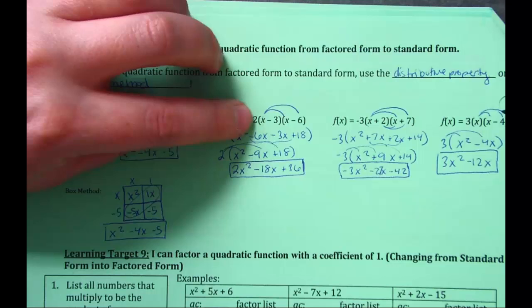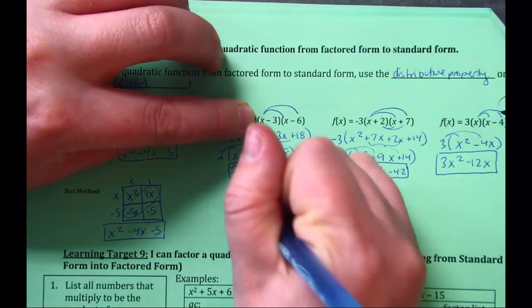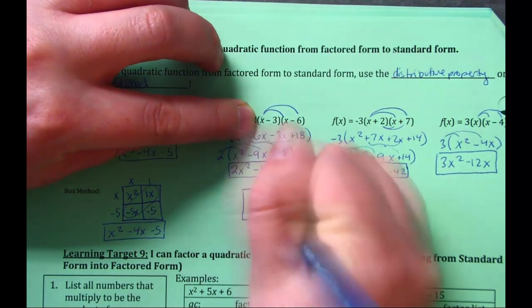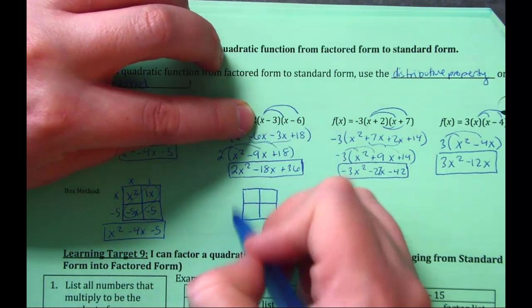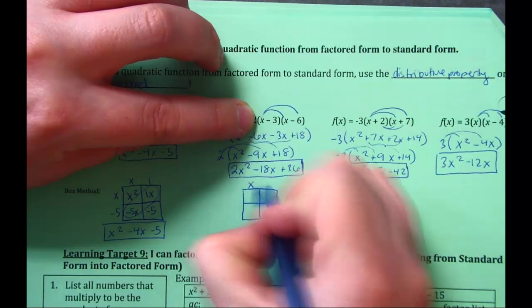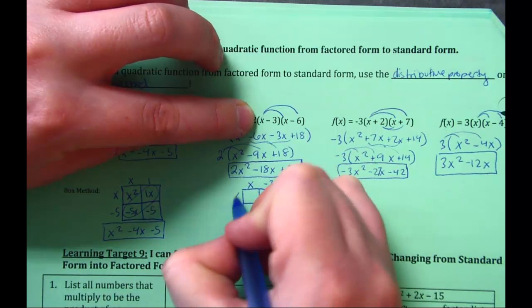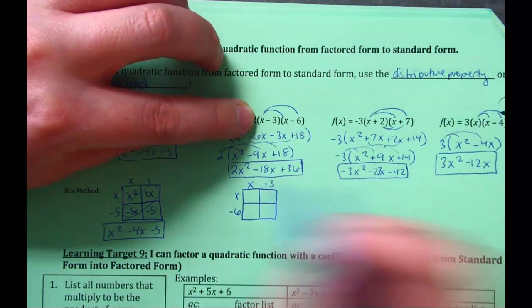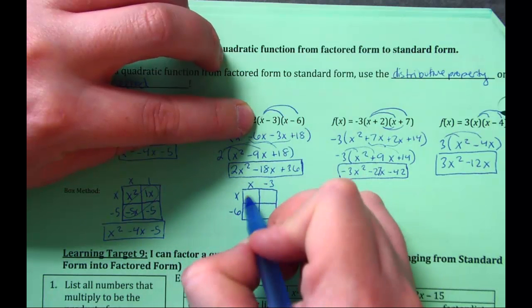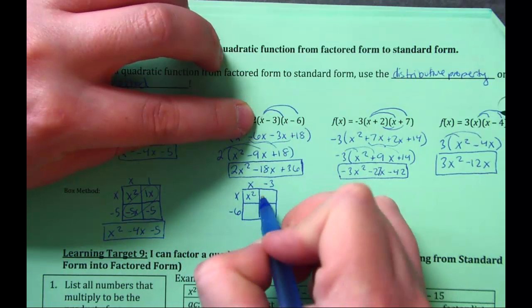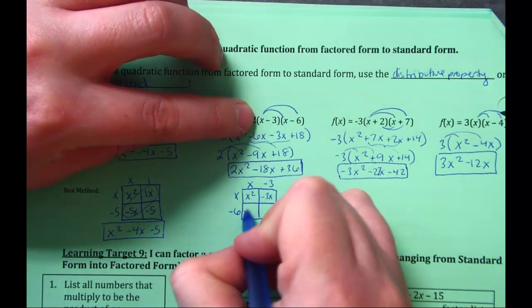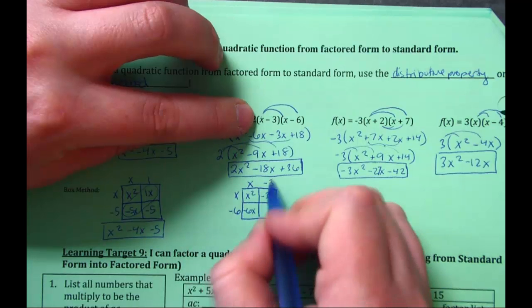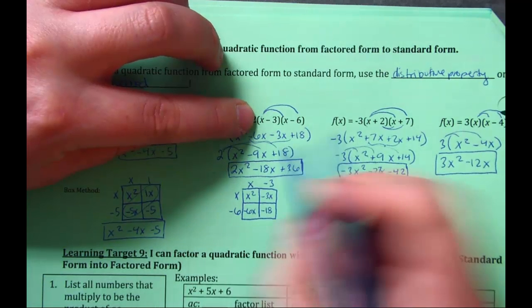Just like before, we're going to ignore this 2 out front, and we're going to make our box. I always put the first one across the top, but you can put it on the side if you want. I do it across the top, so I have x and a negative 3, and an x and a negative 6. And then I multiply, so x times x is x squared. x times negative 3 is negative 3x. x times negative 6 is negative 6x. Negative 6 times negative 3 is negative 18.